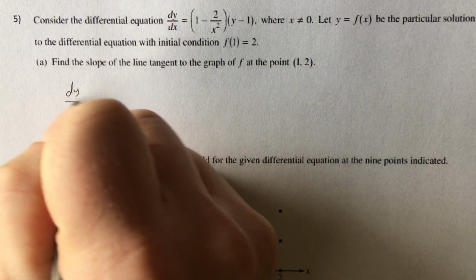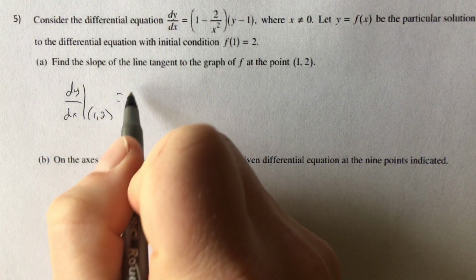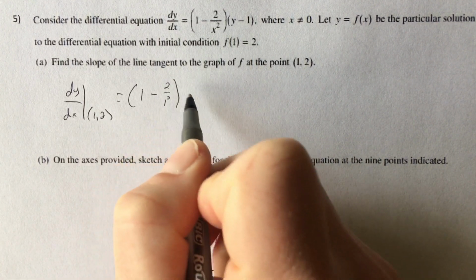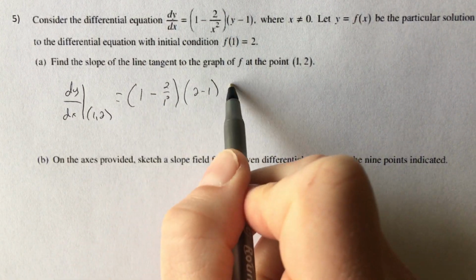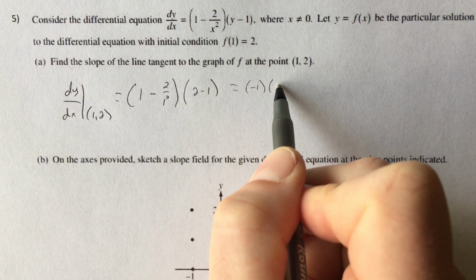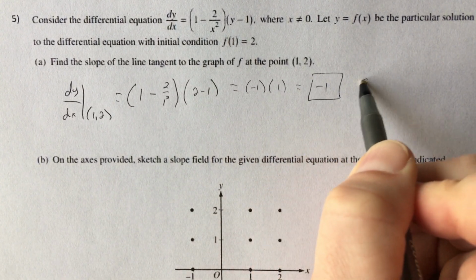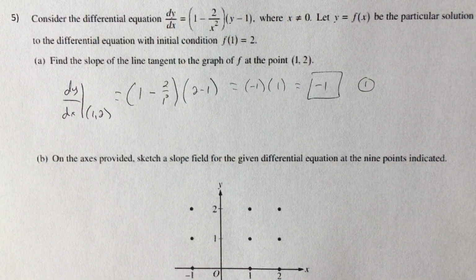We get the dy/dx at the point 1, 2 to be 1 minus 2 over 1 squared times 2 minus 1. This is 1 minus 2, which is negative 1, times 1, which gives you negative 1. If you have negative 1, give yourself a point, because that's what they did back in 2014.